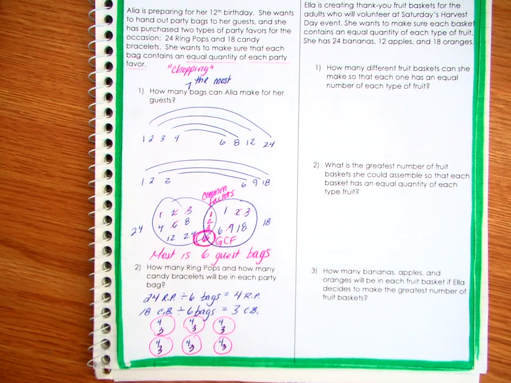Yes, she could have had 1 bag. Yes, she could have had 2. She could have had 3. But she wants to have as many bags as she can for her party. Then we divvy up how many ring pops went into each bag. Then we divvied up how many candy bracelets went into each bag. Here is a visual representation of those thoughts.